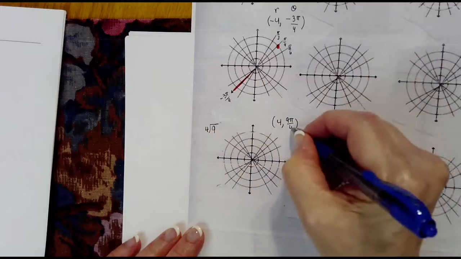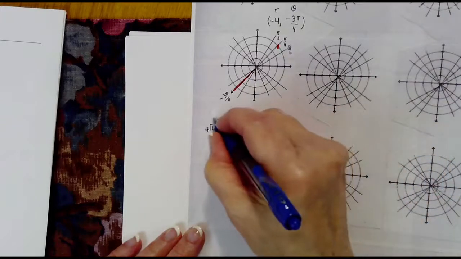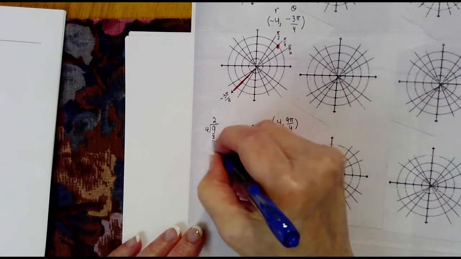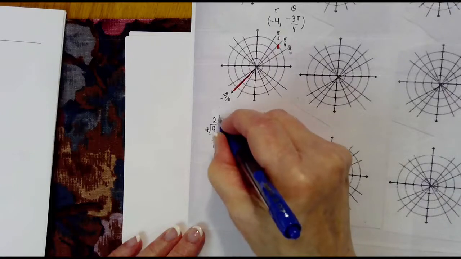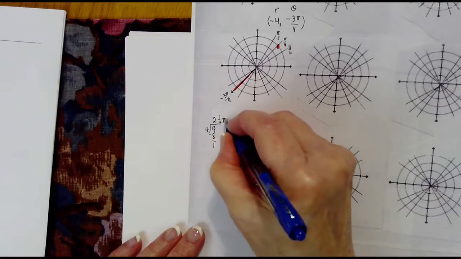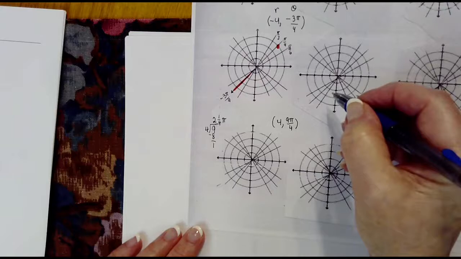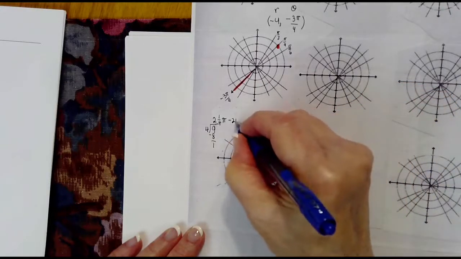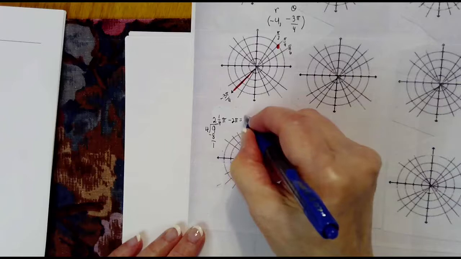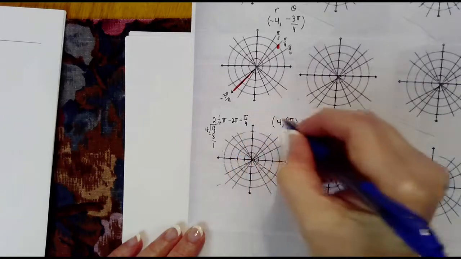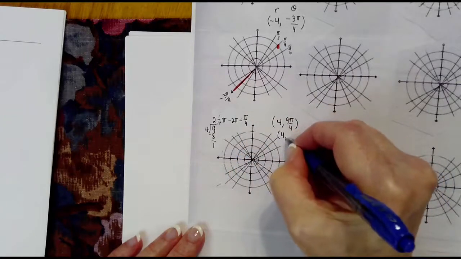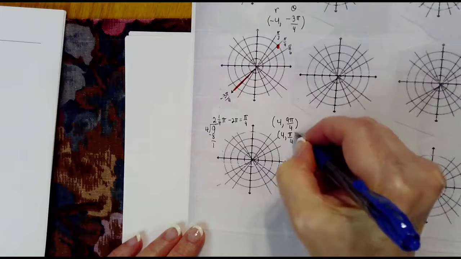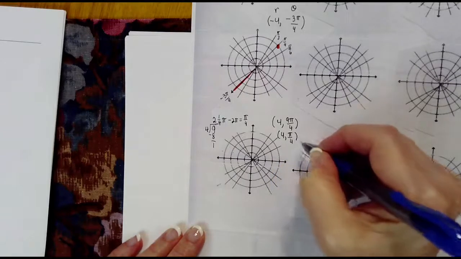9 divided by 4 would be the fraction. It goes into there 2 times, which gives me 8. Subtract and get 1/4 pi. So I've got 2 and 1/4 pi. So 1 complete rotation is 2 pi, so we're going to subtract 2 pi, and then that's going to give me pi over 4. So my new ordered pair then is 4, pi over 4. 9 pi over 4 and pi over 4 are coterminal.